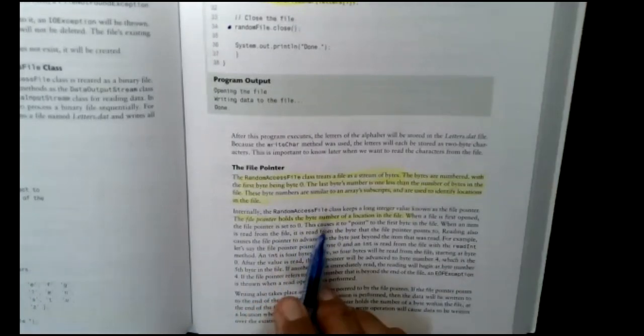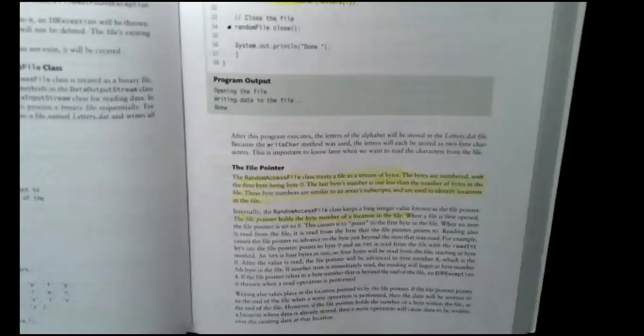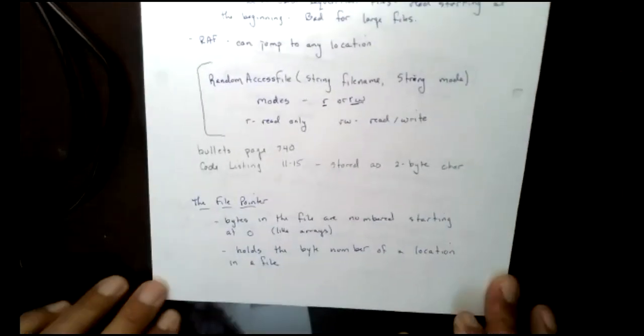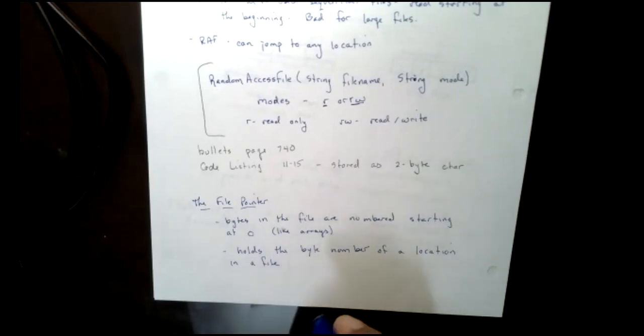Okay, so when I get started, the file pointer holds the byte number of a location in the file. So what exactly does that mean? It holds the byte number. Well, I can look in the notes. First of all, one file pointer thing is that the bytes in the file start at 0, and then we'll go 1 byte at a time.